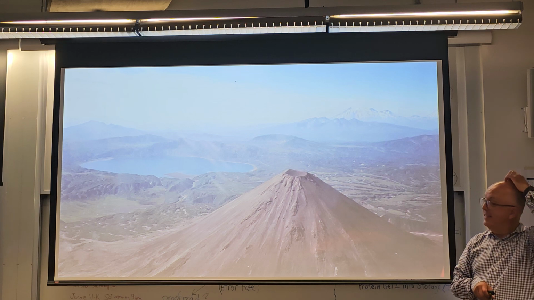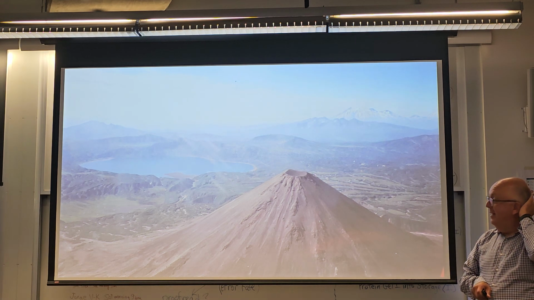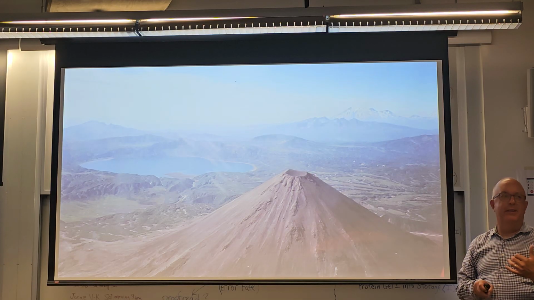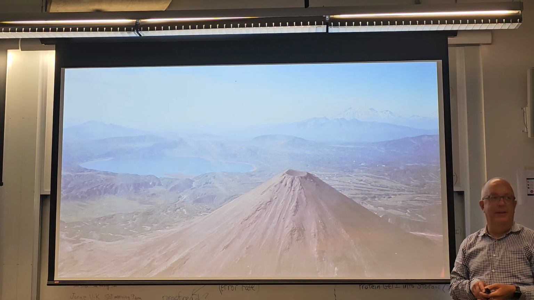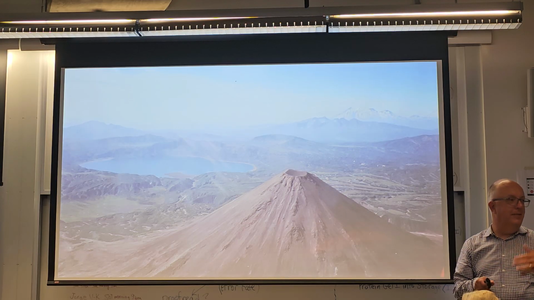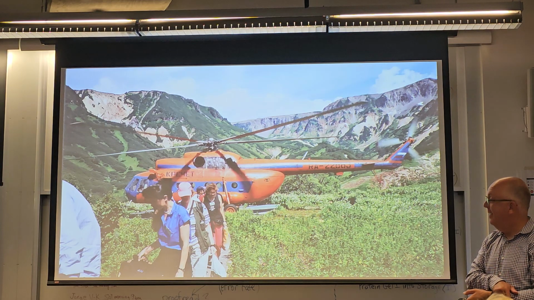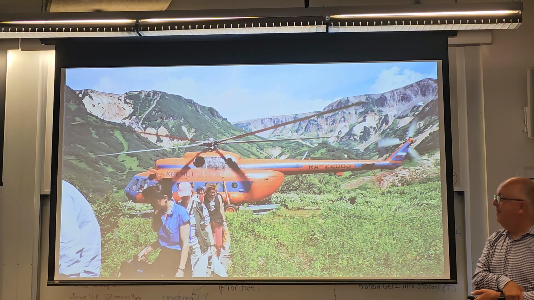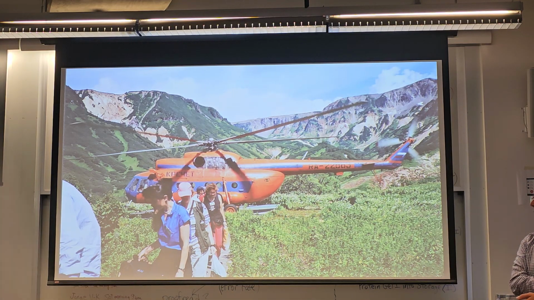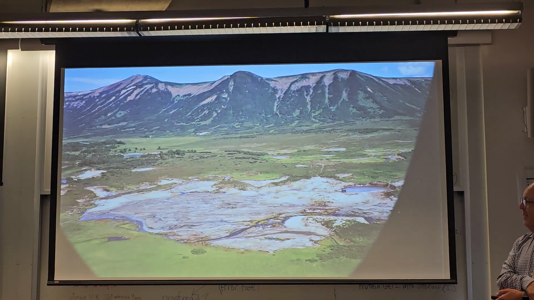This is an amazing volcanic area, and there aren't really many roads, so they would take us around in helicopters, and the whole peninsula is dotted with these volcanoes and hot springs. So here we are getting off this helicopter in this beautiful valley with the hot springs, and then they fly away and hopefully come back.